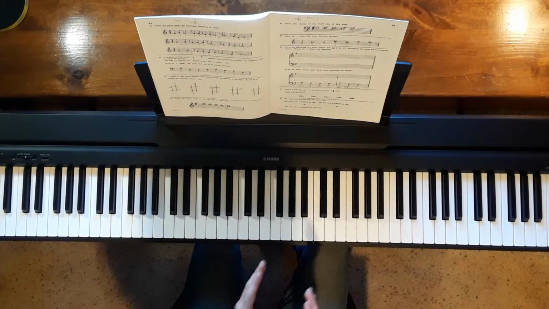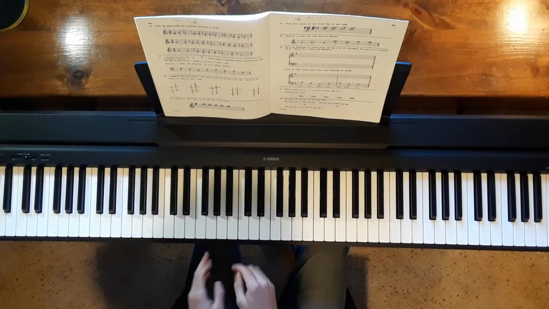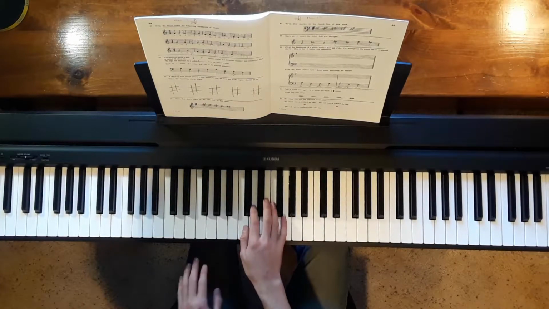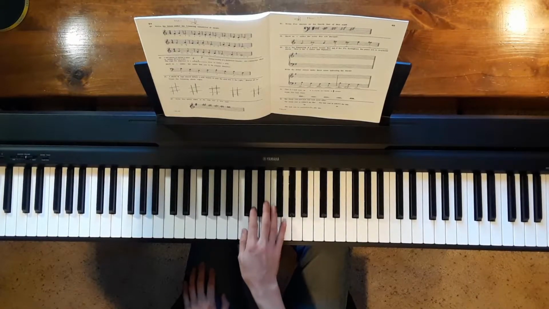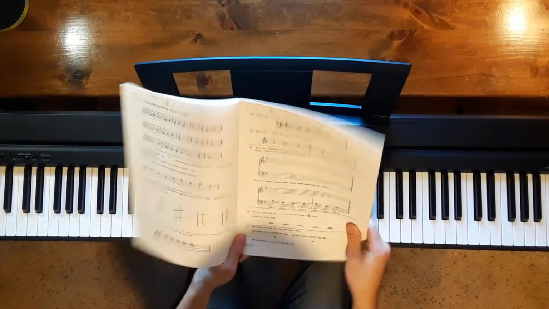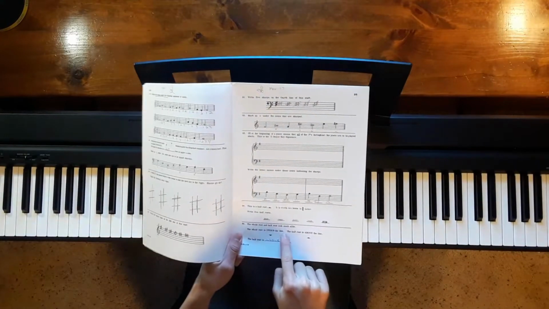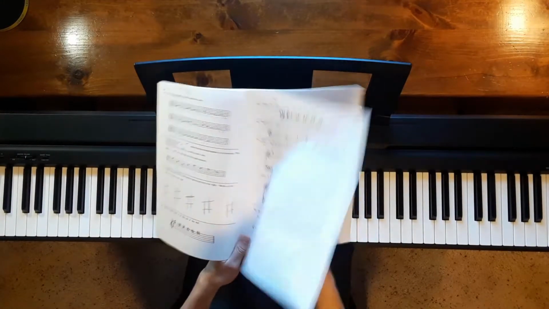And I'm going to play another half rest. And then I'm going to play a half note. So 1, 2, 3, 4. 1, 2, 3, 4. And remember, the whole rest is under the line and the half rest is above the line.